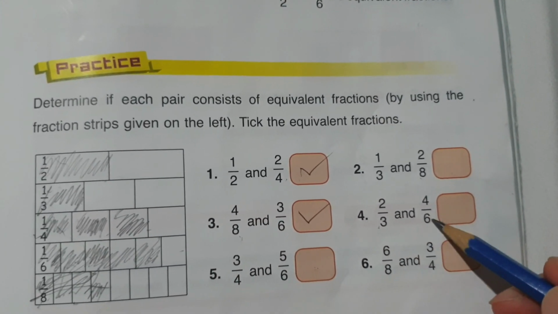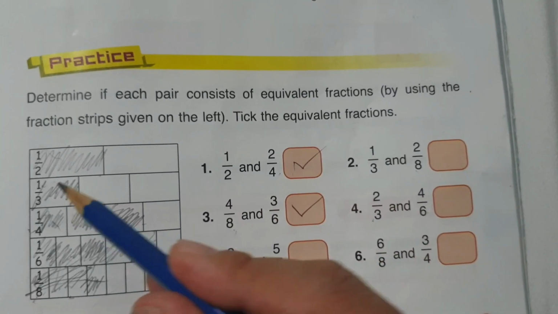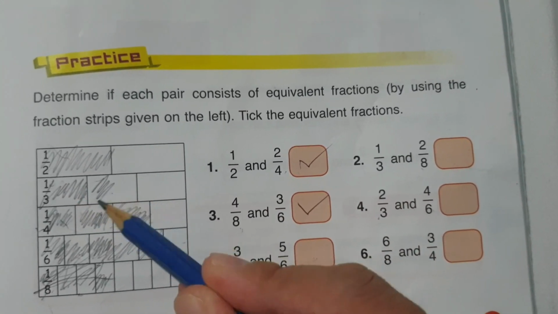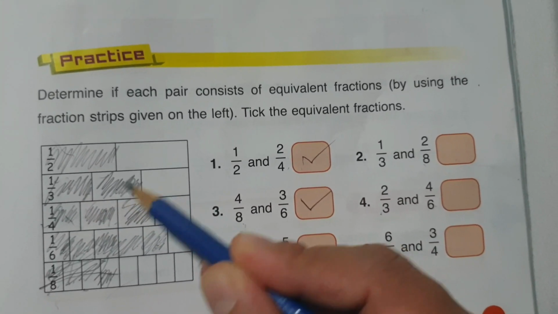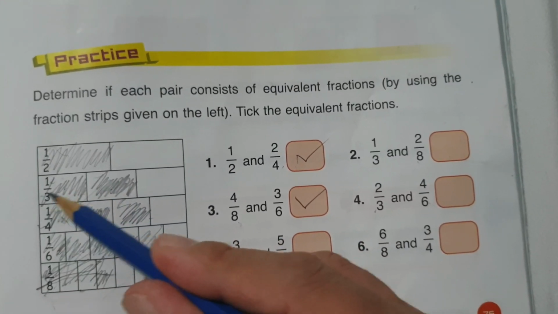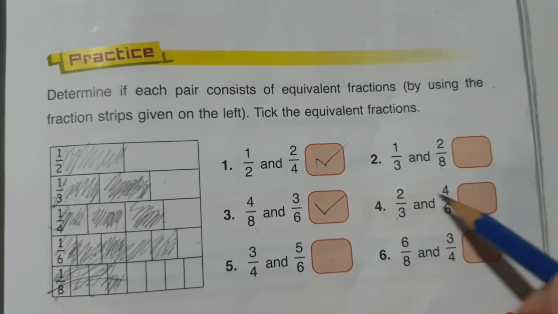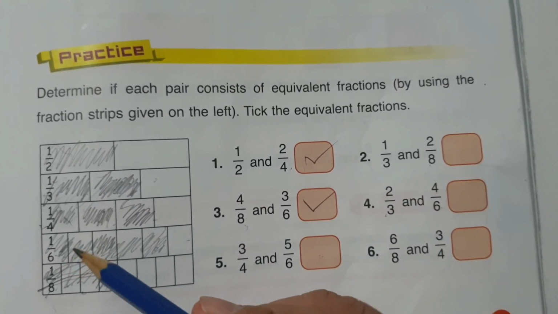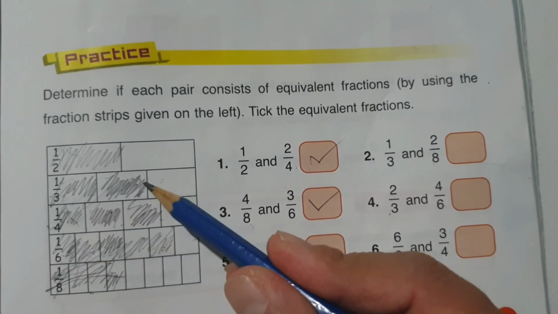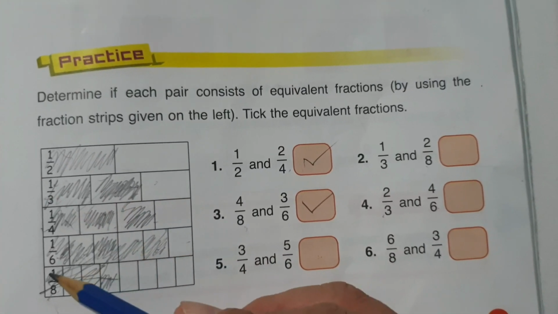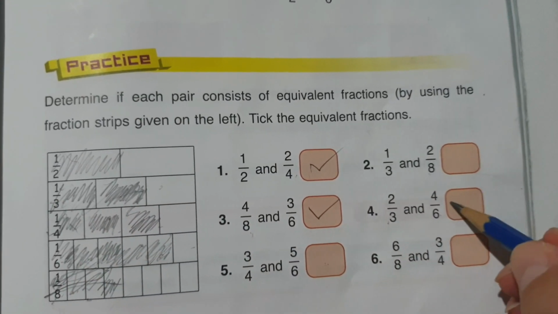2/3 and 4/6. 2/3. 1, 2. So up to here. This is 2/3. And 4/6. 1, 2, 3, 4 up to here. So 2/3 and 4/6, they are equivalent.